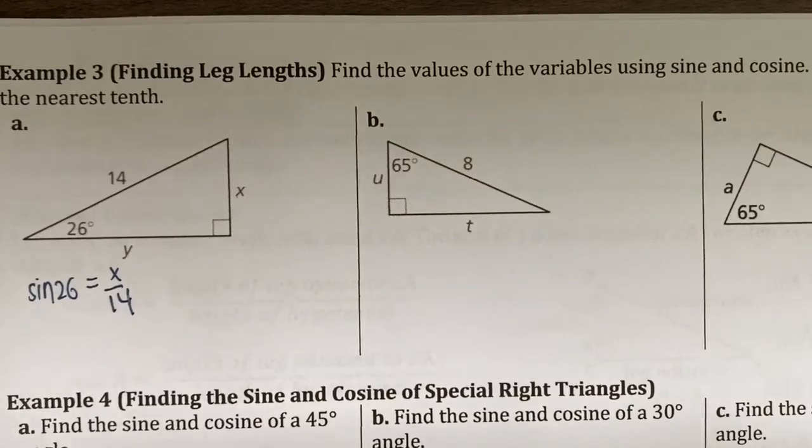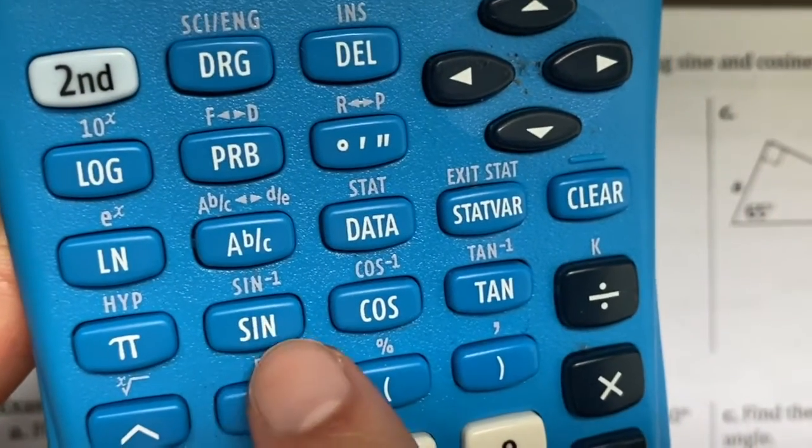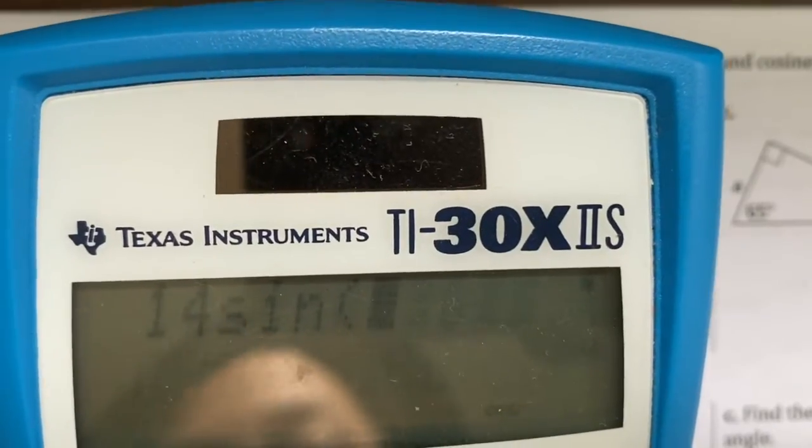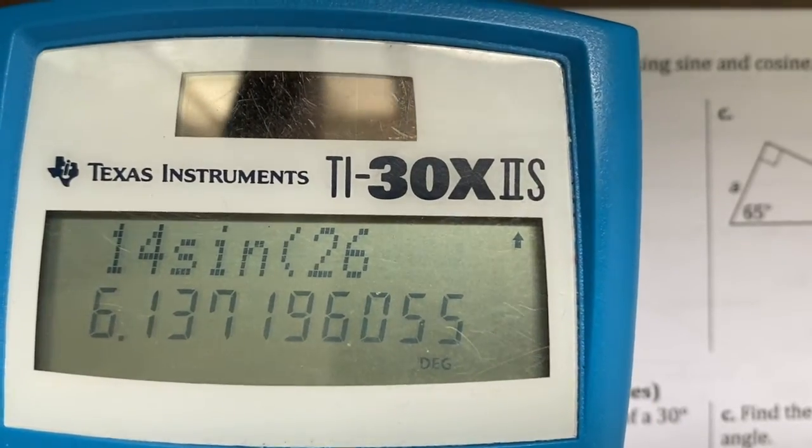And then from here, we just need to cross multiply, and then we want to put this into our calculator. So you want to press the button that says sine on your calculator, and then you put in the angle measurement. In this case, it's 26. And I get 6.1, since we're rounding to the nearest tenth.